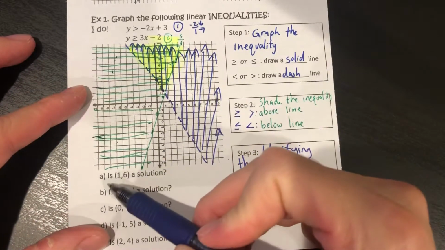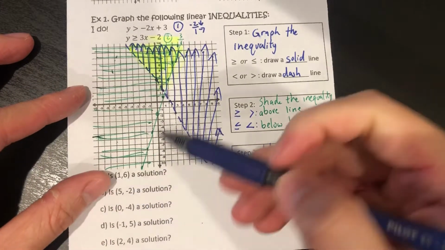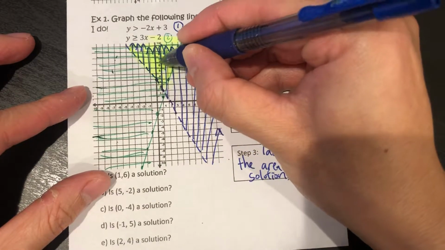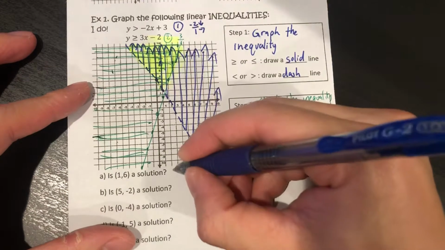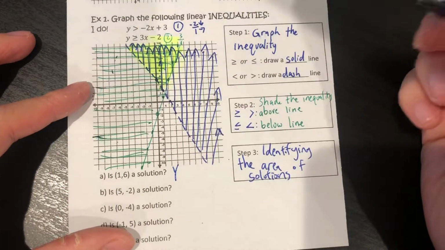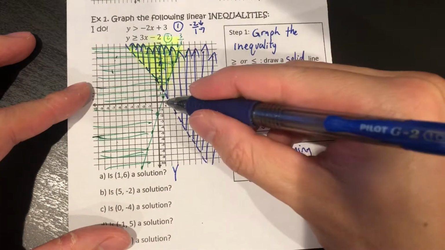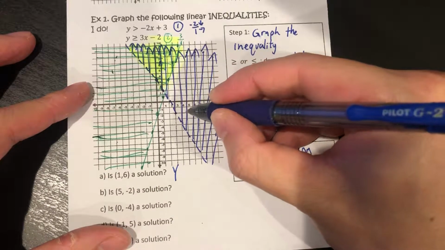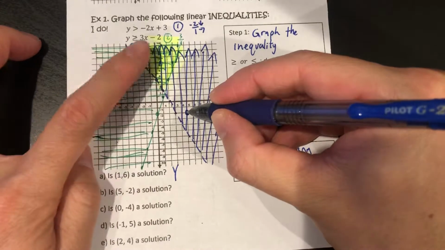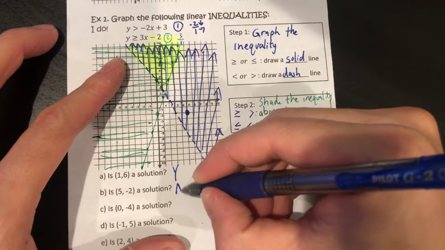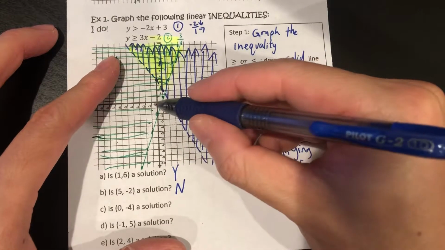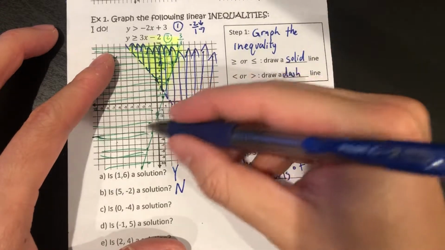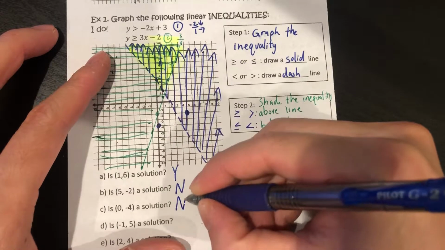So the first one is 1, 6, is it a solution? So here's 1, and 6 is all the way up here. That is deep within the shaded area. That means that this one will be a yes. Okay, how about 5, -2? 5, negative 2 down here. Oh, this is not in my highlighted area, so this one will be a no. 0, negative 4. Okay, that one's pretty obvious. That one's also a no. It's not even in any of the shaded area.